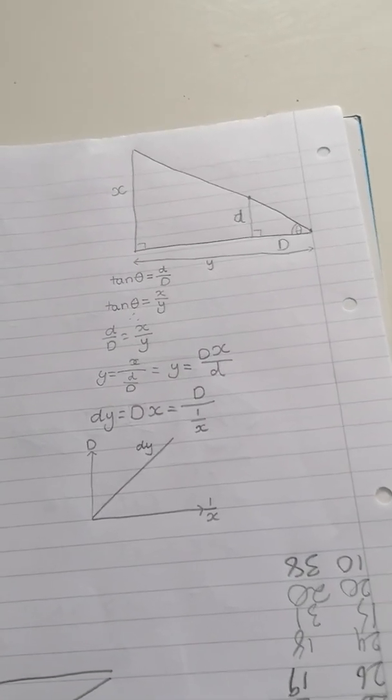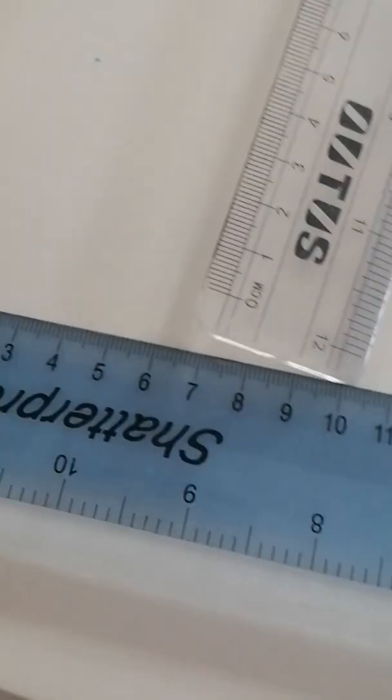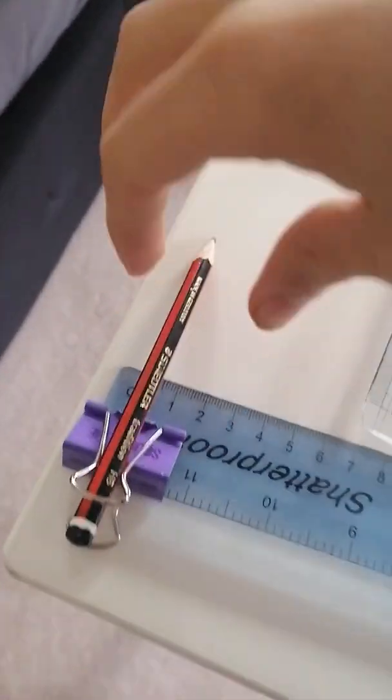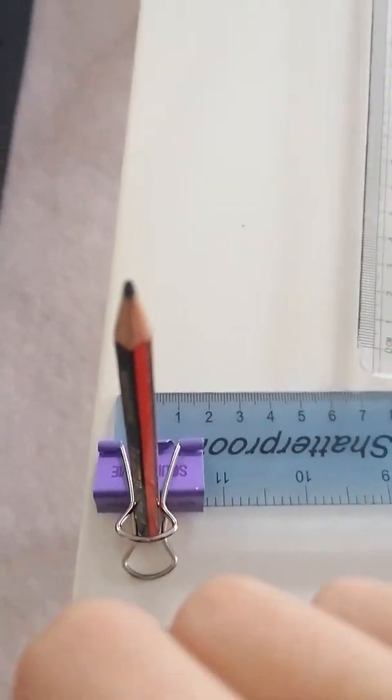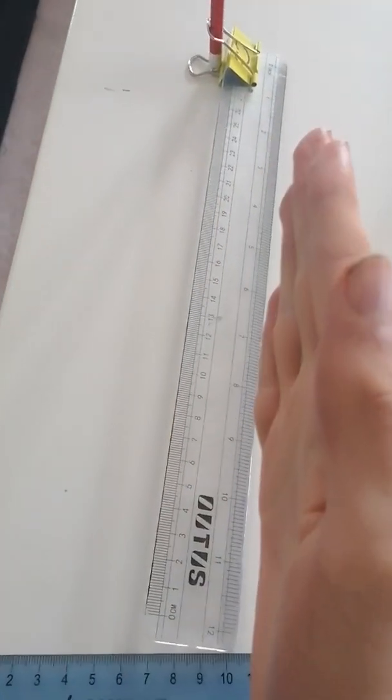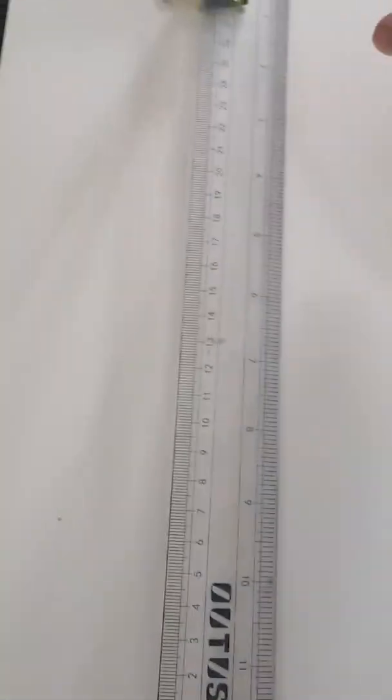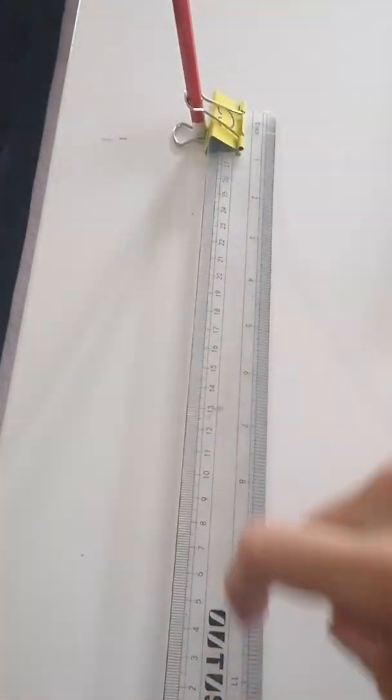So small d is 7 centimeters. It is the distance between this pencil and this pencil, the horizontal distance, and large d is the vertical distance, which changes.